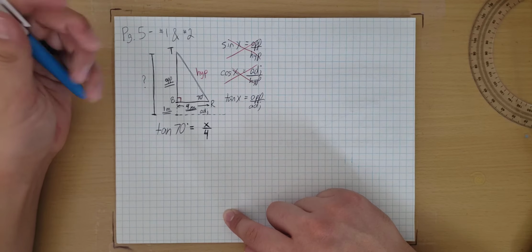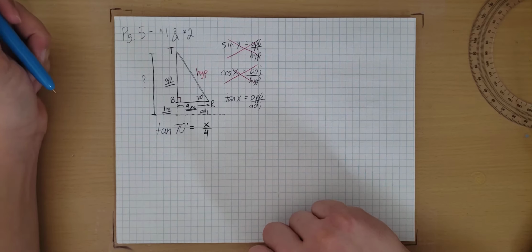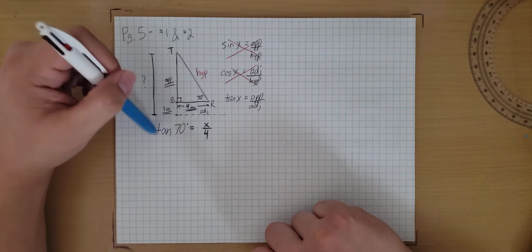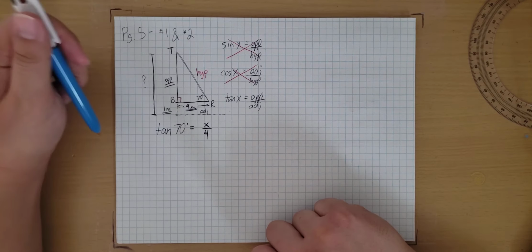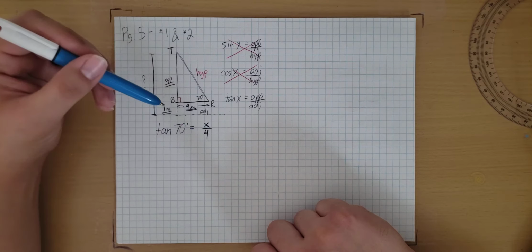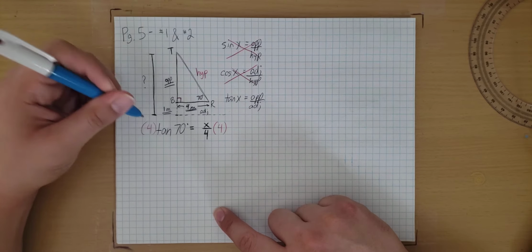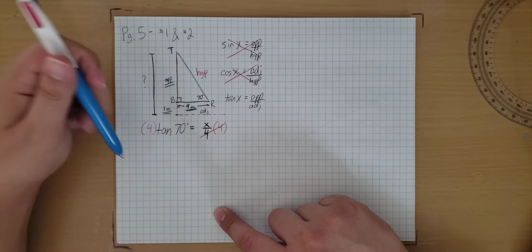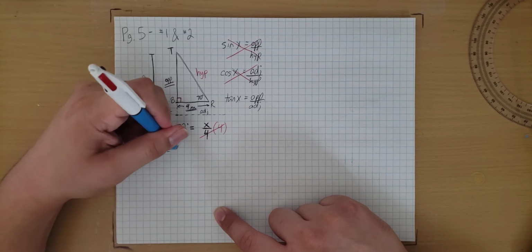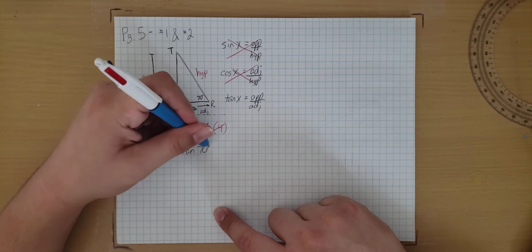the 4 meters. So then, just like we discussed at the beginning of 8-2, if you don't recall how to solve this type of problem, refer back to 8-2. Our variable x is divided by 4, so multiply both sides by 4. Let's cancel out. And x is equal to 4 times the tangent of 70 degrees.